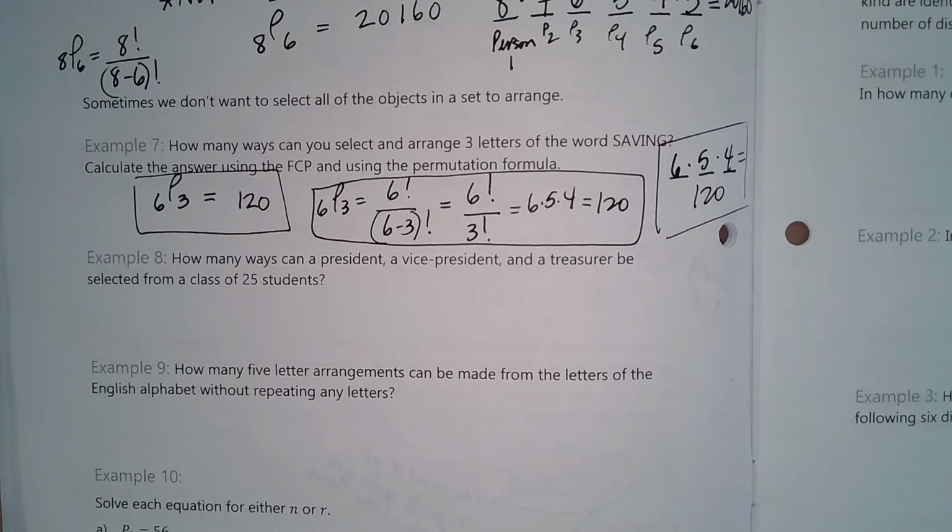How many ways can a president, a vice president, and a treasurer be selected from a class of 25? Try any way you want, any method you want.